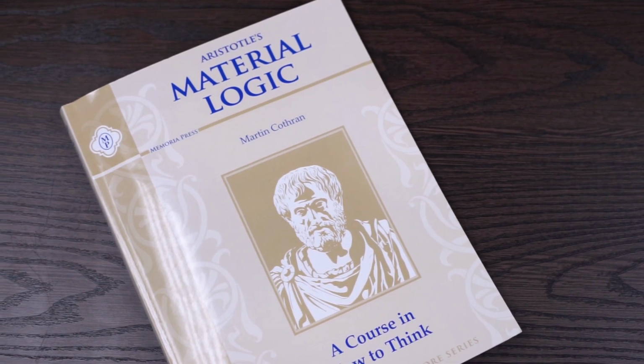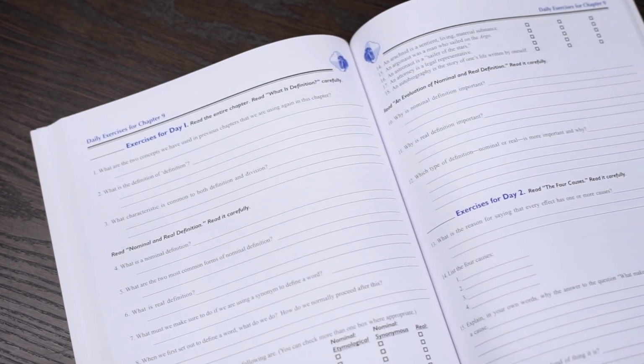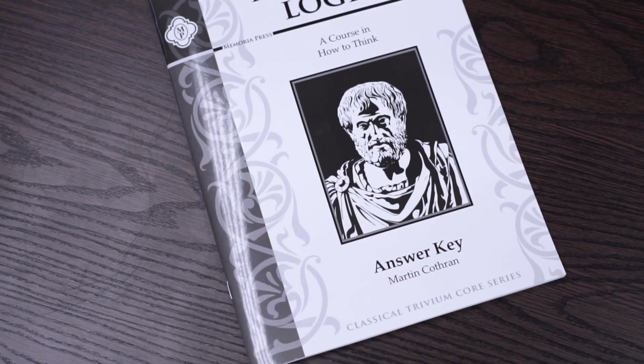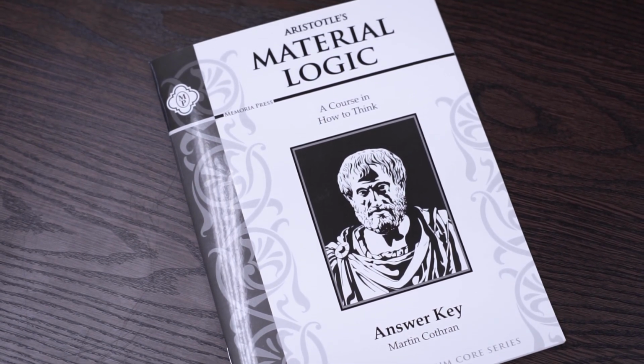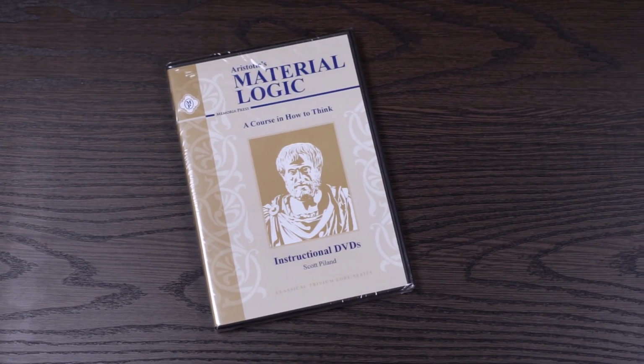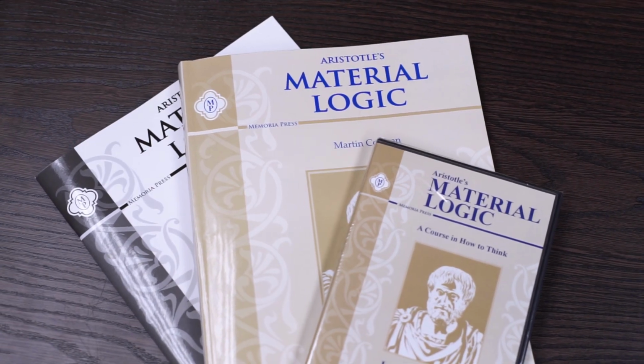The program includes a student text, which has the lessons and the exercises, as well as a separate teacher's key. There are also DVDs that go along with the course, with me teaching the course, that are available for purchase.